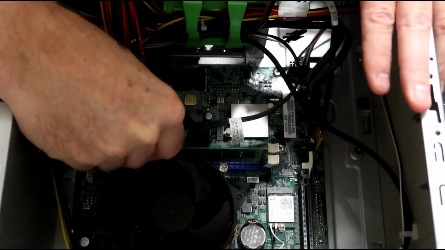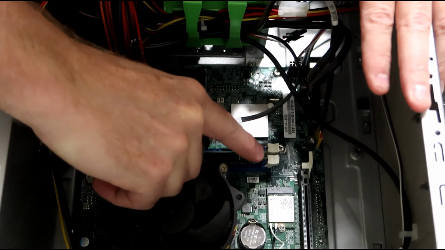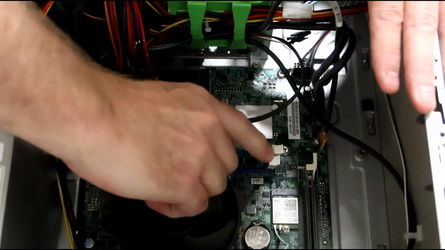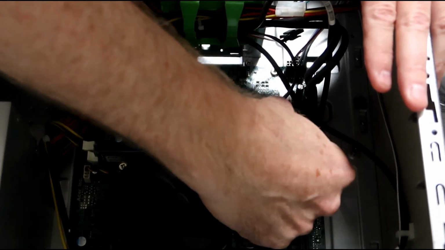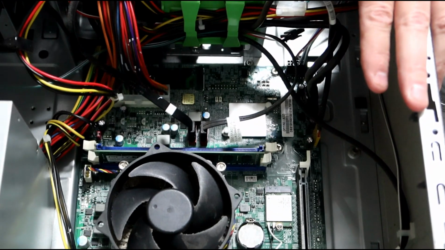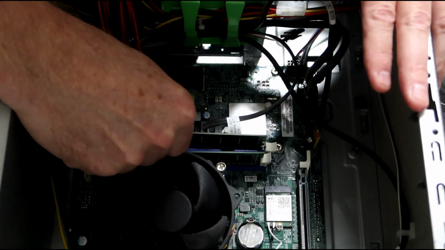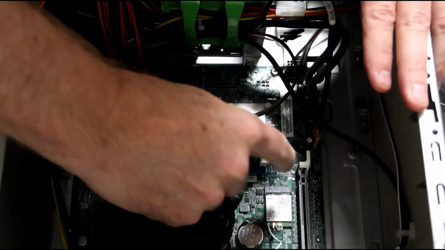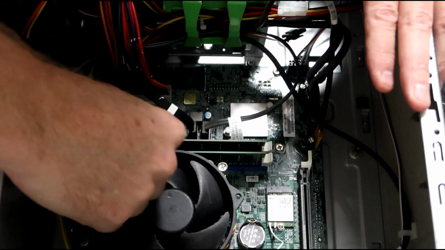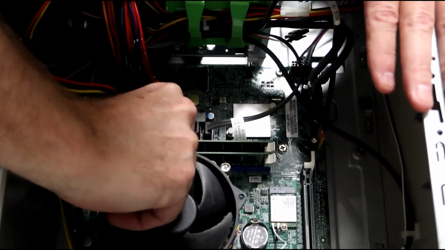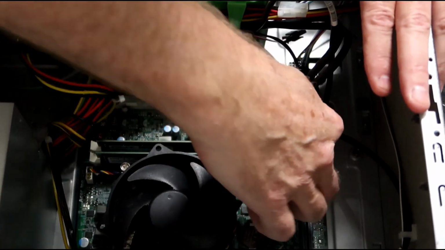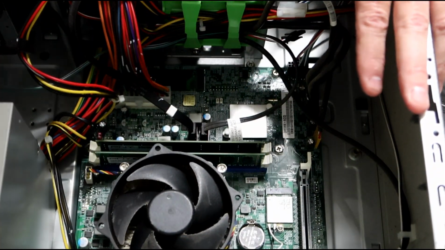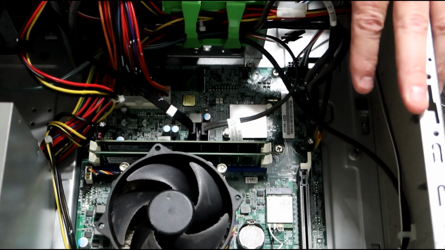This is a lot easier if you have one of those wrist strap things, but I'll just have to deal with it. Okay, pop it in until the snaps close. Do the same thing with the other one. Okay, and you always want to make sure that the snaps are snapped all the way closed because that holds the memory in place. And next thing to do is let's boot this sucker up.